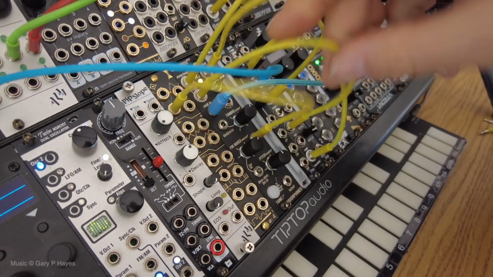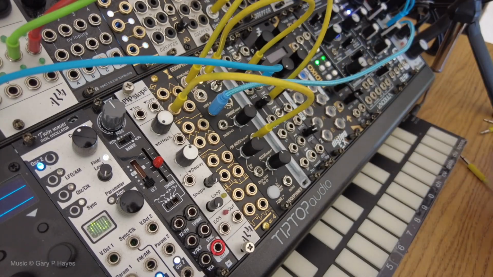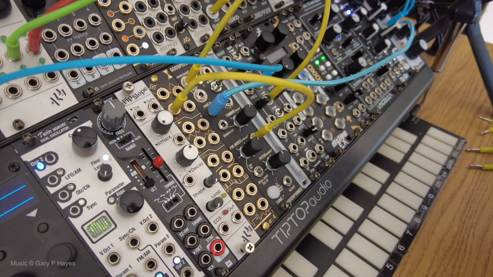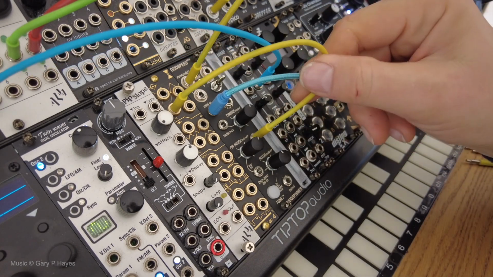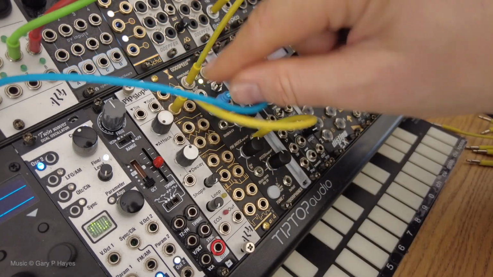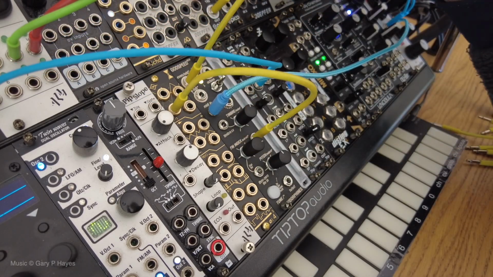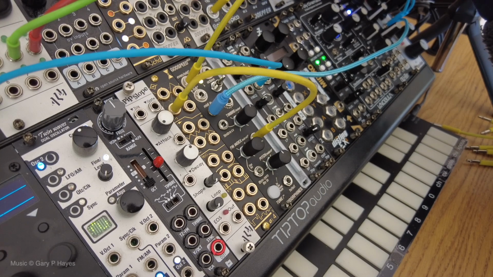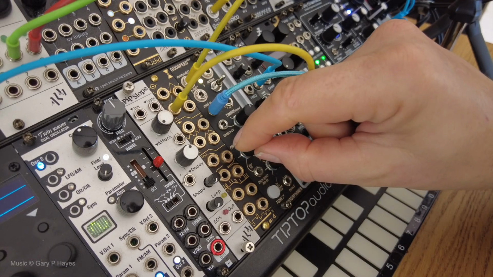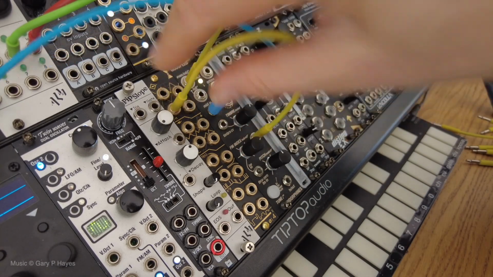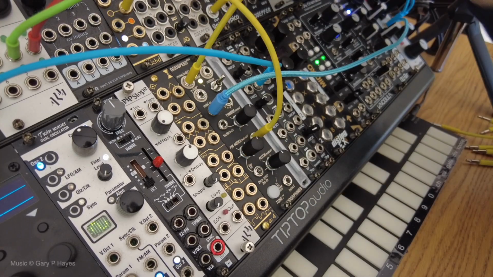Let's break it down. So I'm going to take the sub out completely. We'll take the sine wave out completely. And all we've got is the modulation for this complex oscillator, which we'll play with in sort of drone mode. Big reverb and delay. We'll try a bipolar modulation on the FM index.